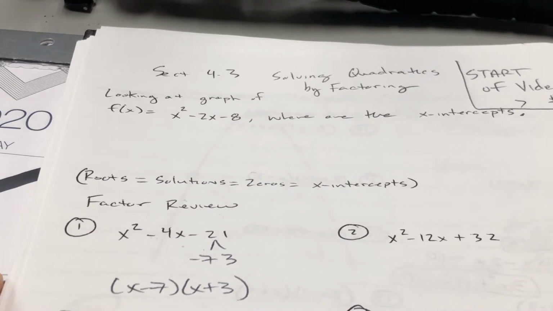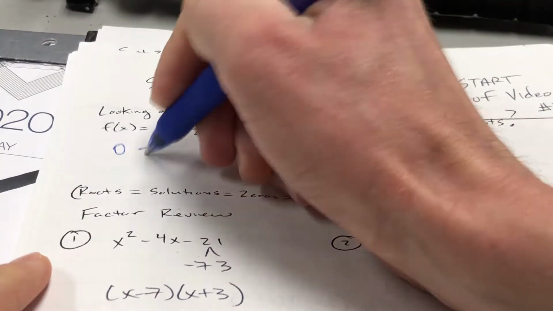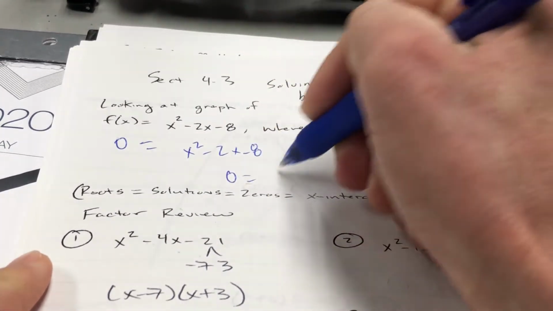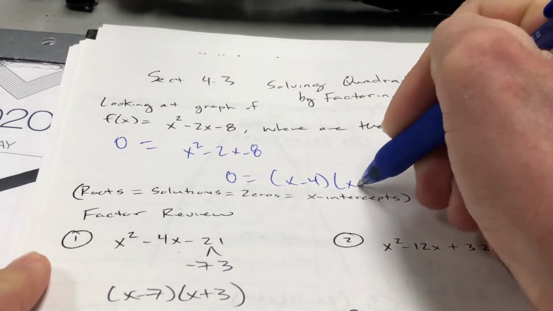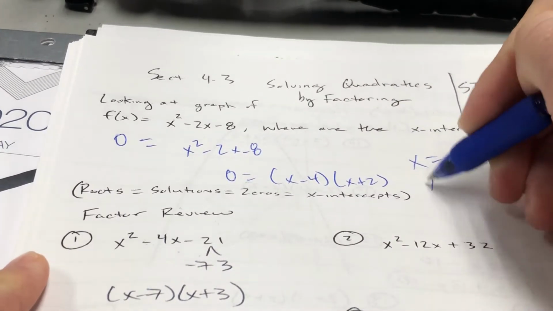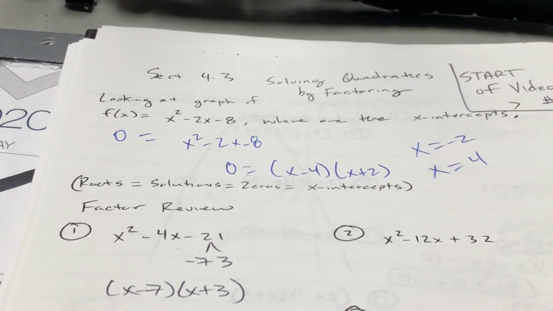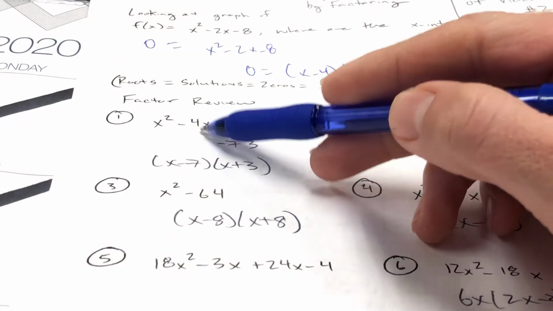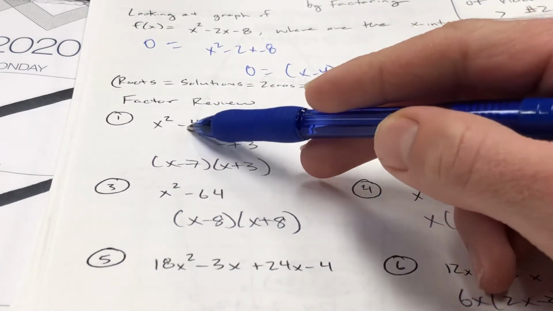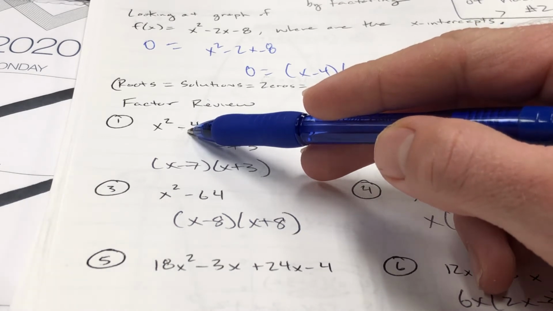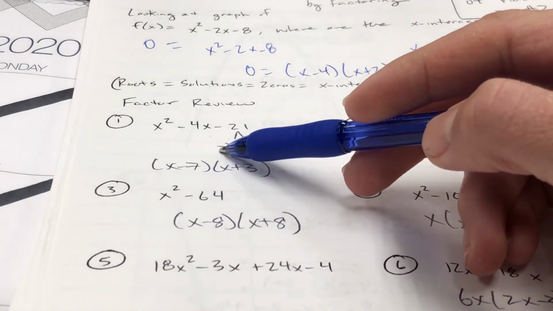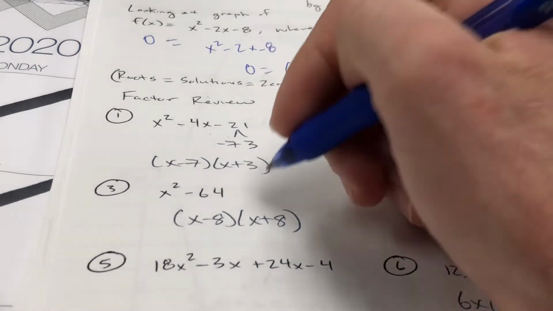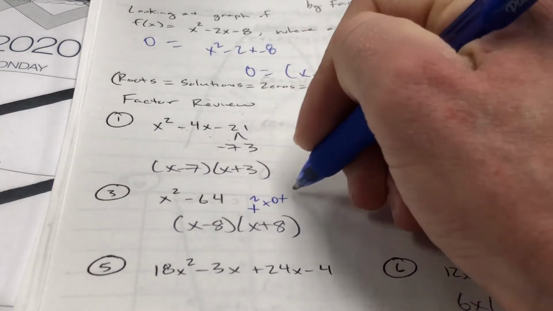So, looking at the graph of, we did not graph this yet, but the x-intercept is when y is 0. So we will factor, and if we had looked at the graph, we would have gotten two x-intercepts at -2 and 4. All right, so here's a little factoring review. What multiplies to 21? It differs by 4. That is a -7 and a +3. Remember, the sign of the middle term is going to match the biggest factor, so -7 plus 3. Here you got a 0x in the middle, so it's really like x squared plus 0x minus 64.